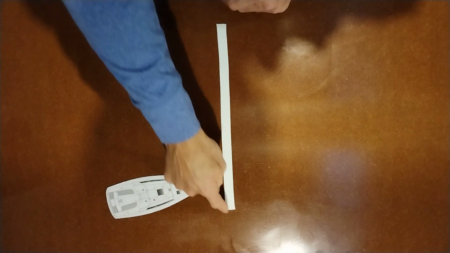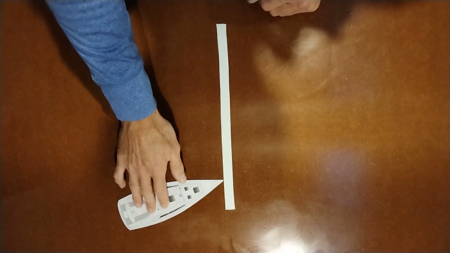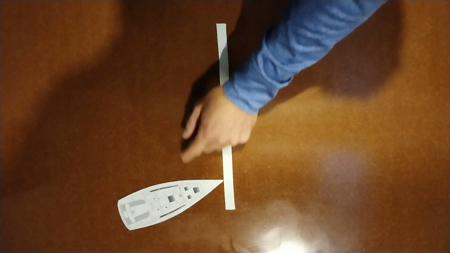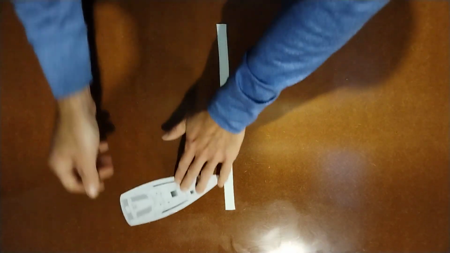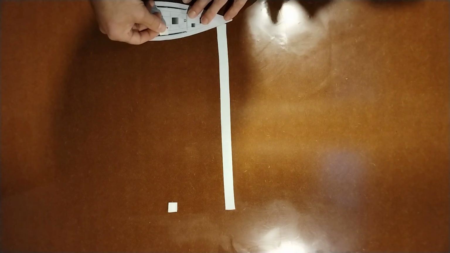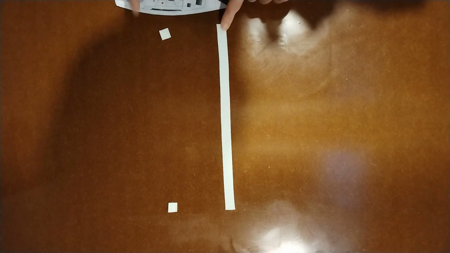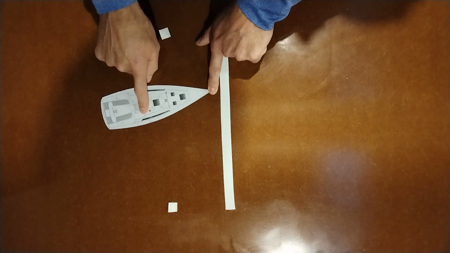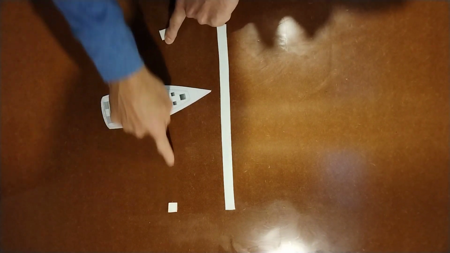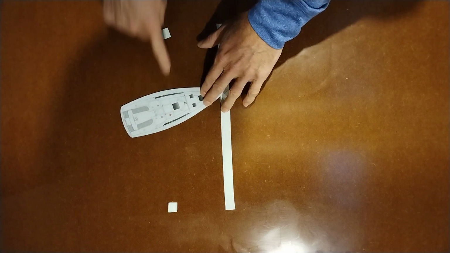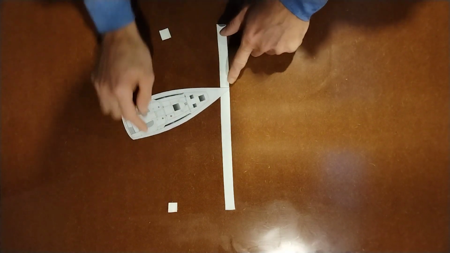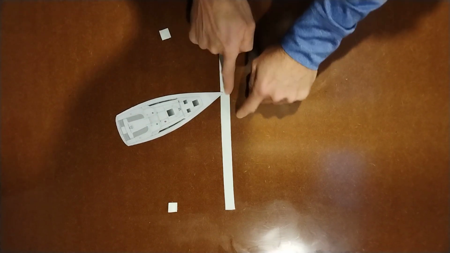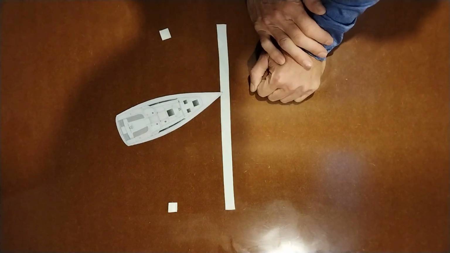So if this is the actual start line, we want to place a virtual start line on the plotter, and we want to mark it over here and over here, so that it's offset by the distance from the bow to the plotter antenna. So we now have a virtual start line passing through these 2 points, and our boat will be in the correct position when our bow is actually on the actual start line.